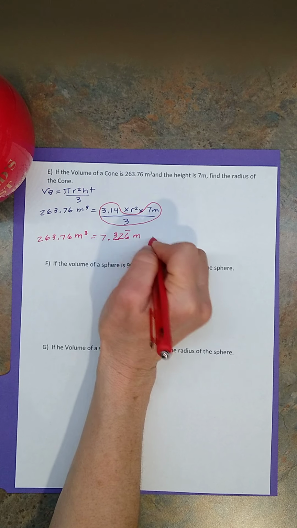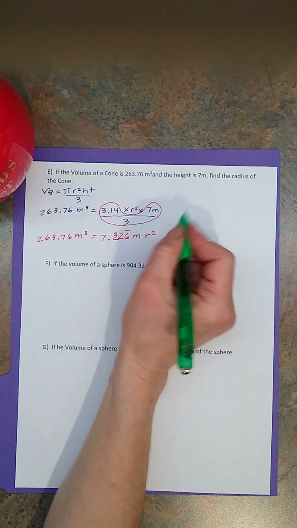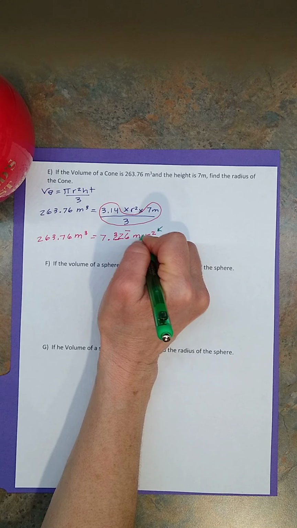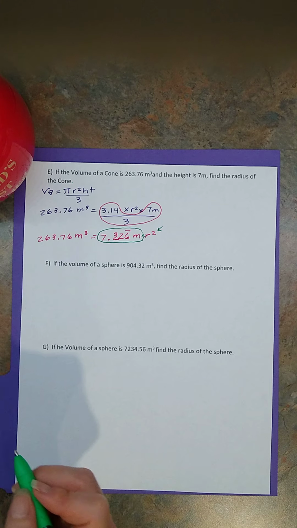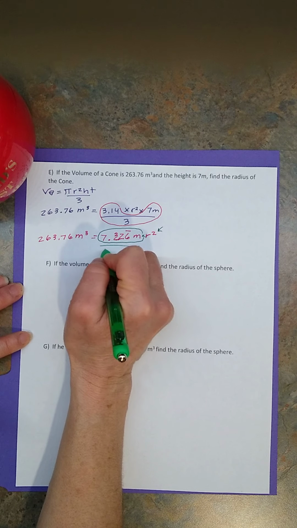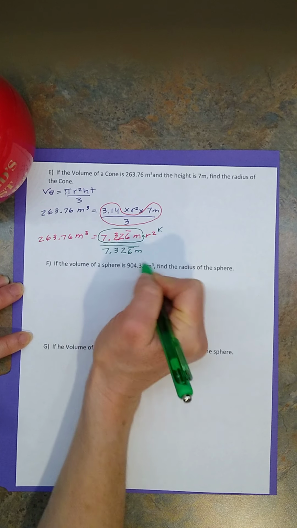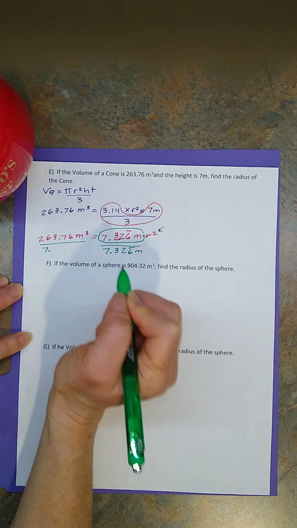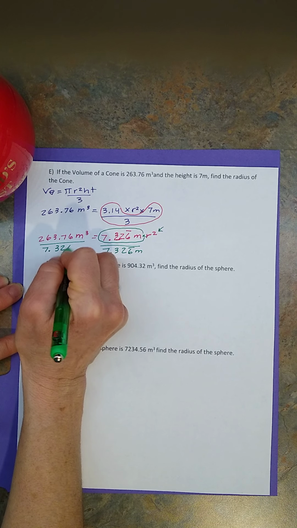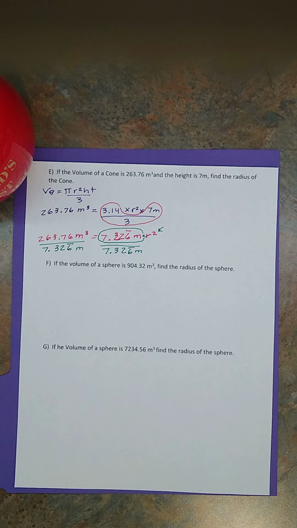And then there's meters and r squared. So I need that r squared to stay. This is times. I need to get rid of that. The opposite of times is divide. So I'm going to divide by 7.326 repeating. And don't worry about that repeating. I'll show you how to do that in a minute. Divide by 7.326 repeating. So punch into your calculator.